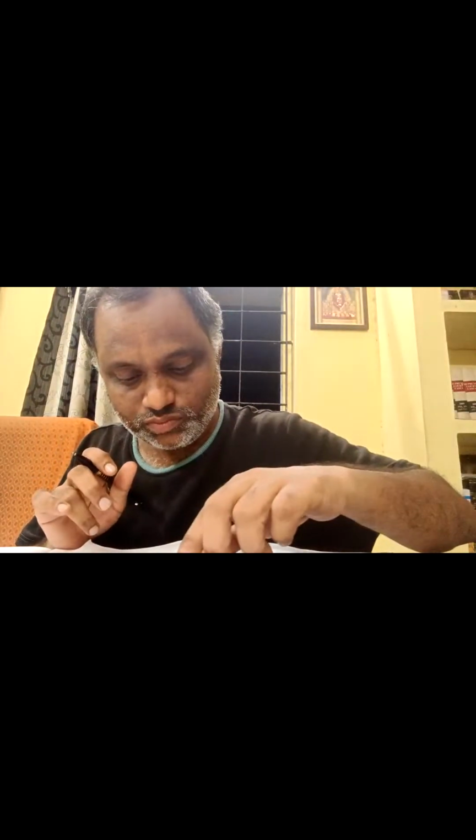1.025. So 0.25 divided by 1.025 is 24 lakh 39,000. So that is the FRA settlement receipt.